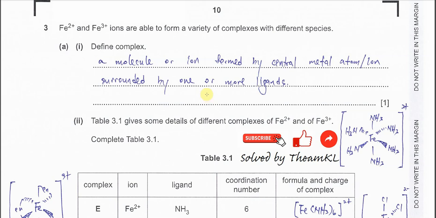Question 3. This question is about transition elements. Part A, part 1. Define complex. A molecule or ion formed by a central metal atom or ion surrounded by one or more ligands. For example, in this complex ion, the iron 2 is a central metal ion and is surrounded by 6 ligands, ammonia. So together they are a complex ion.